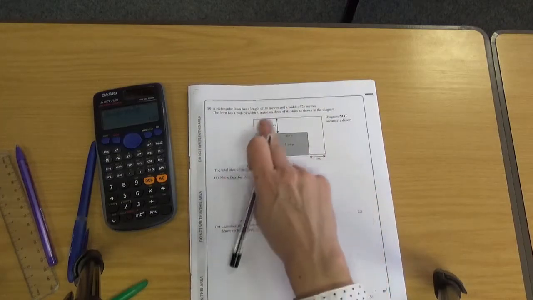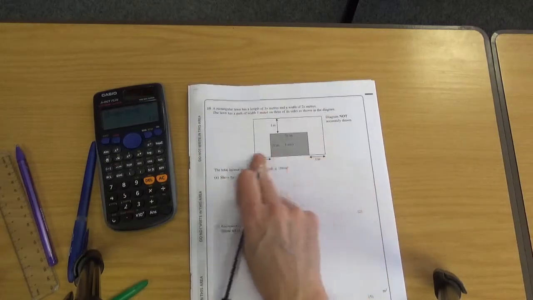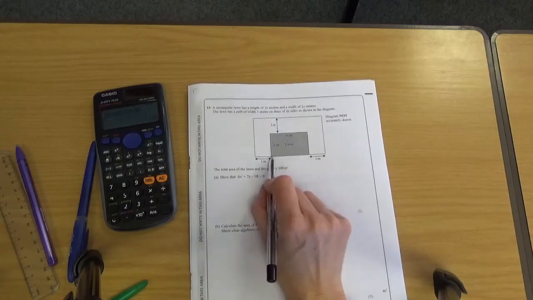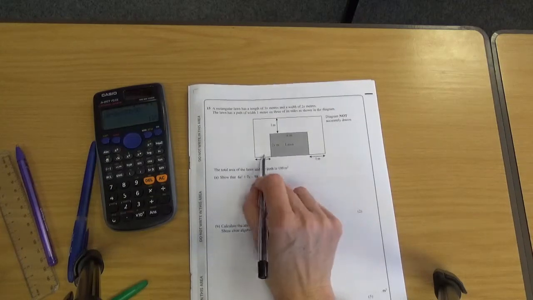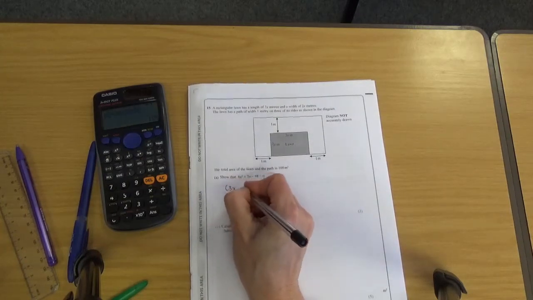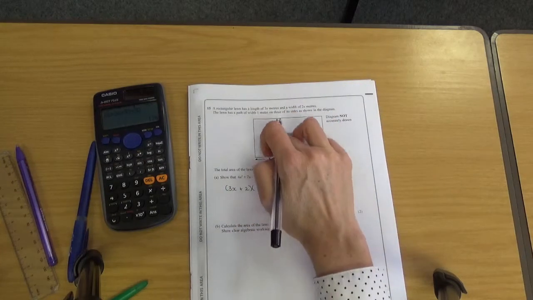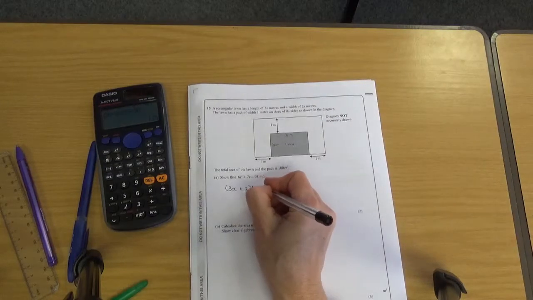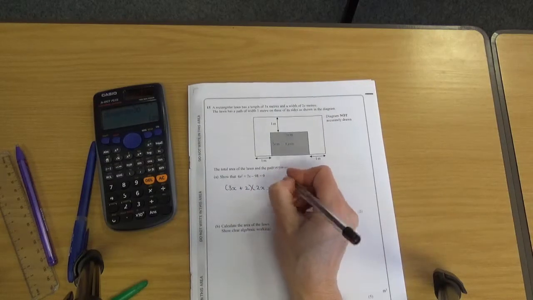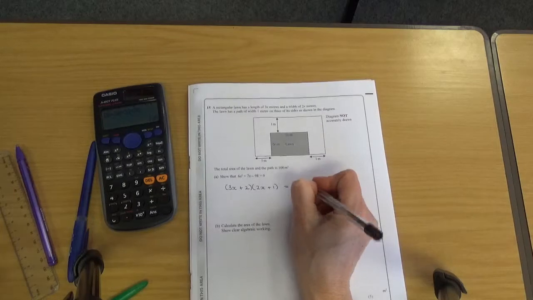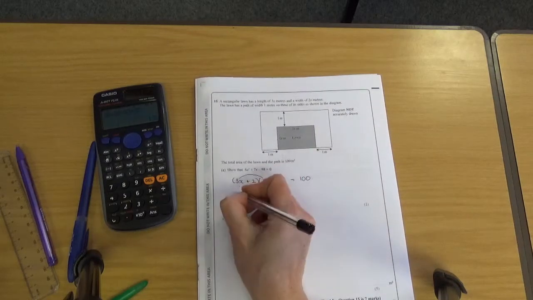Lawn and path, so the whole thing is a big rectangle. Its length is 3x plus 1 plus 1, so that's 3x plus 2. And its width is 2x plus 1. And we're told that that is going to be 100. Expand the brackets.